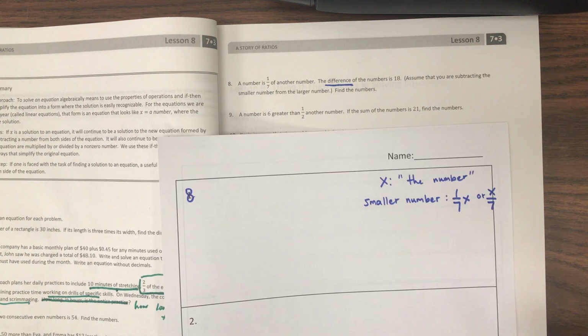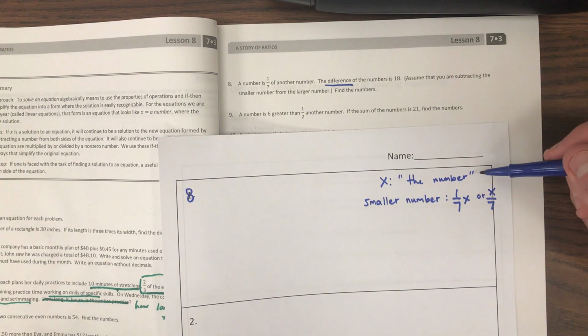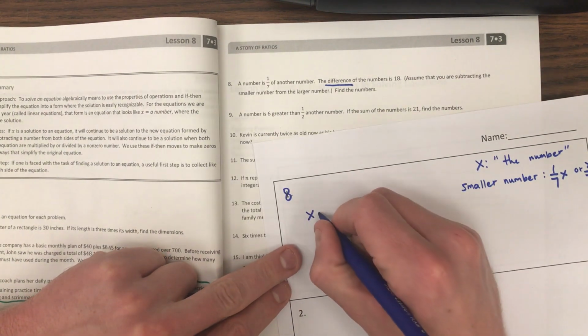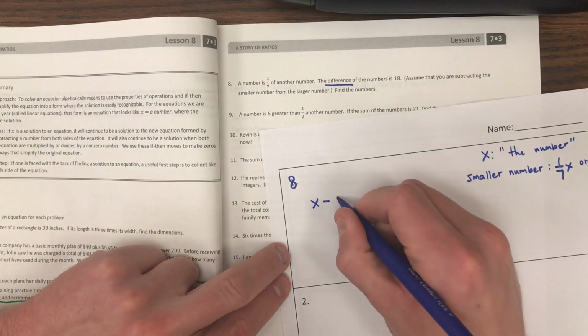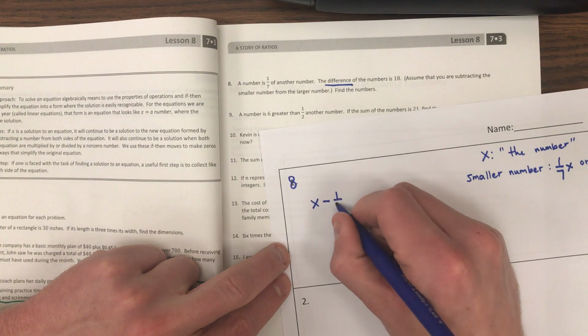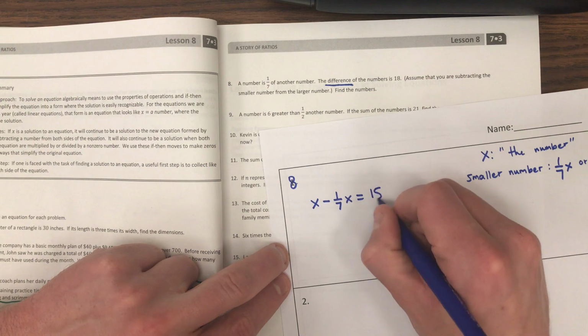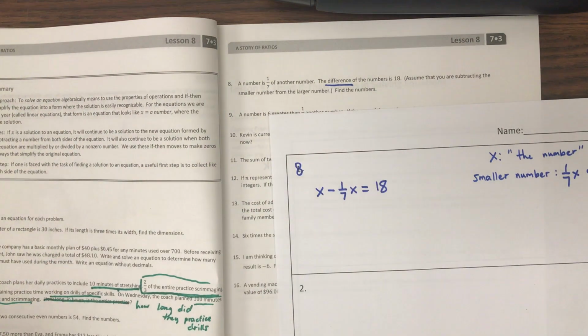And so the problem says that the difference between these two numbers, the number and the smaller number, is 18. So let's do the number minus the smaller number equals 18. And then let's write the expression on the left side of the equation in standard form, or in other words, combine the like terms.